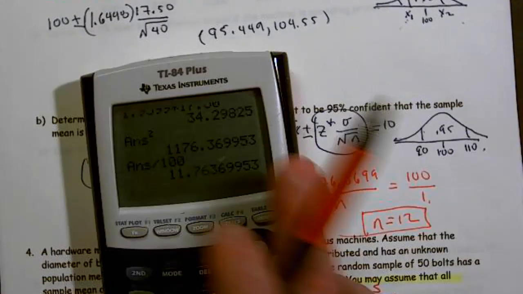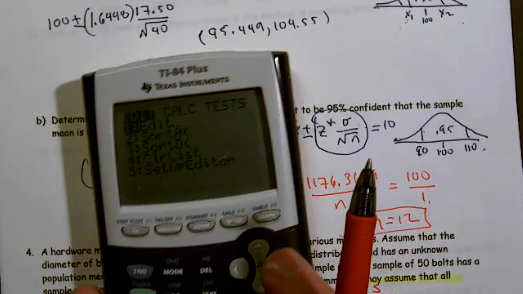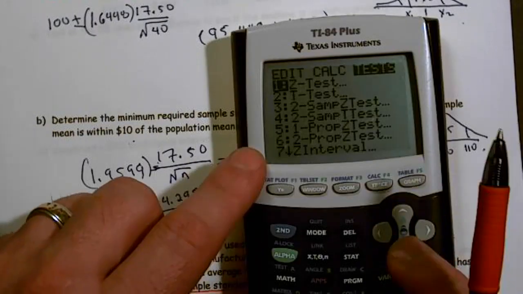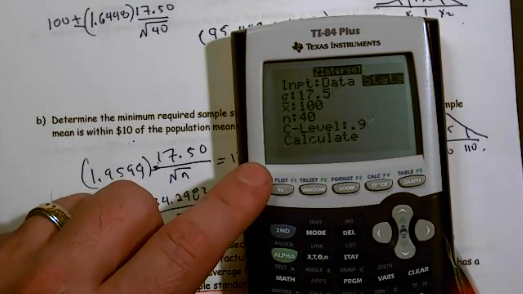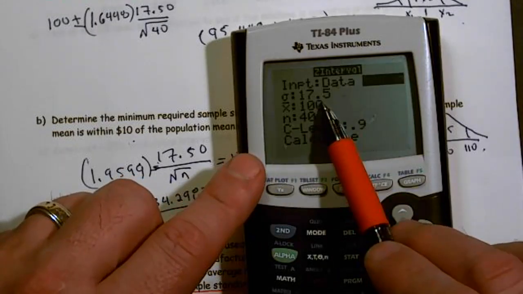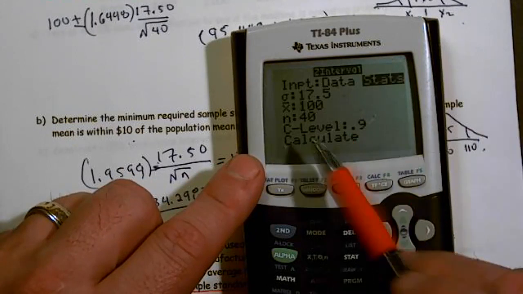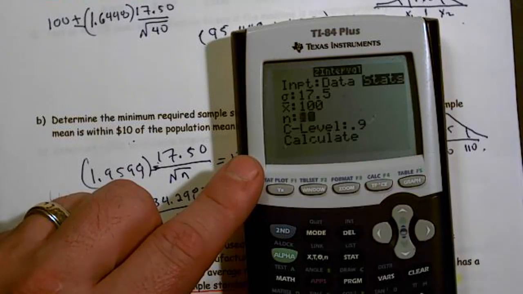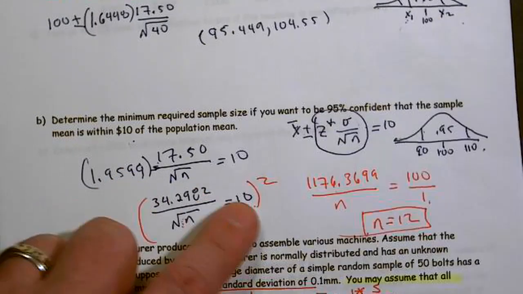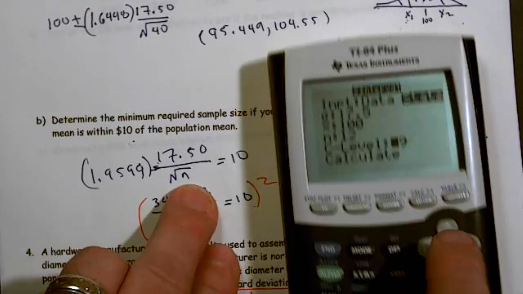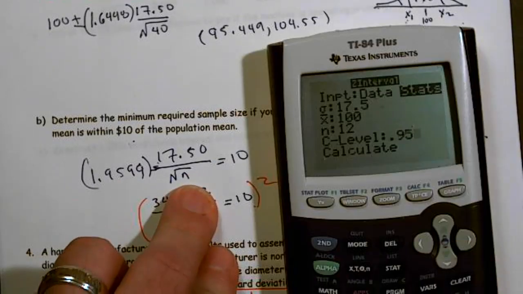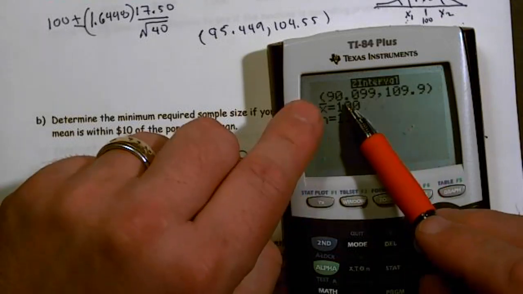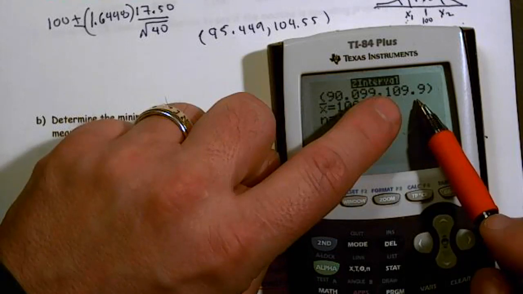So let's rerun this. So stat test, and we're going to go run a Z interval. Our standard deviation is still 17.5. Our X bar, our sample mean, is 100, but instead of having a sample size 40, we're going to have a sample size 12, and we're using a confidence level of 0.95. And sure enough, we're not below 90 and we're not above 110.